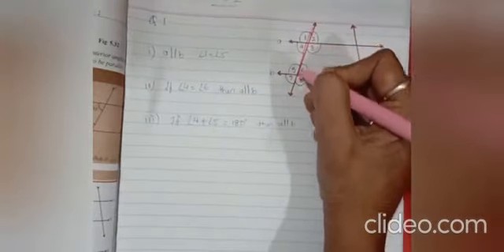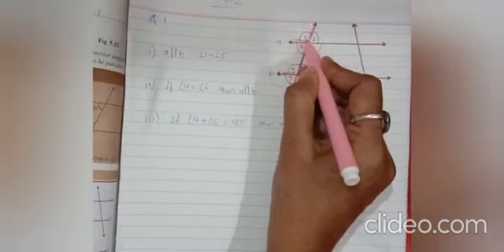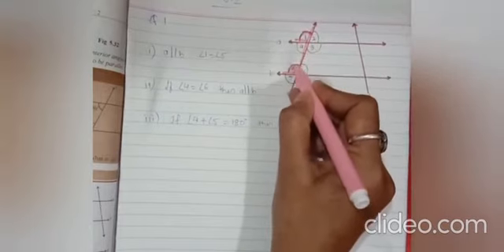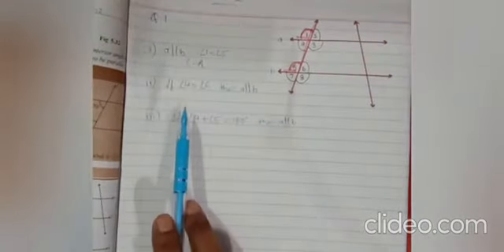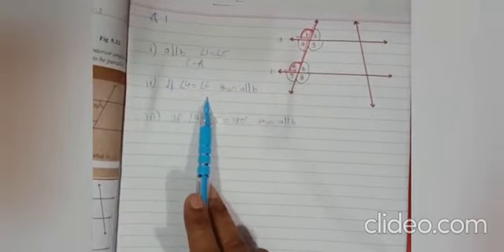Now this is the condition where you can see the position of angle 1 and angle 5, where they make F. Okay, here and here. So this is angle 1 and angle 5. So here you can write the condition: corresponding angles property is used. Corresponding angles.